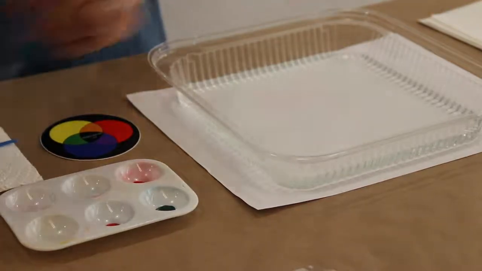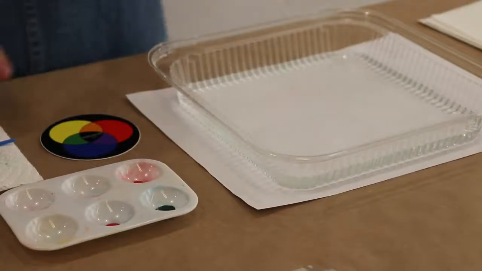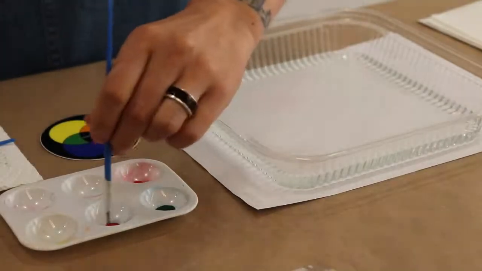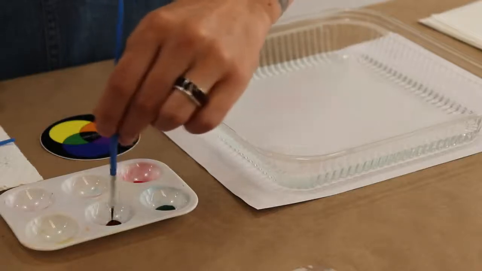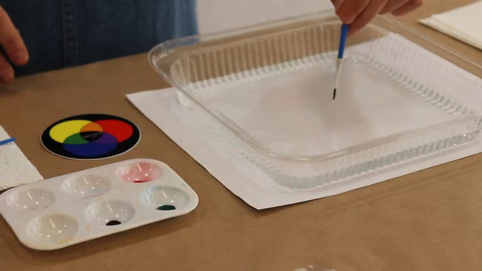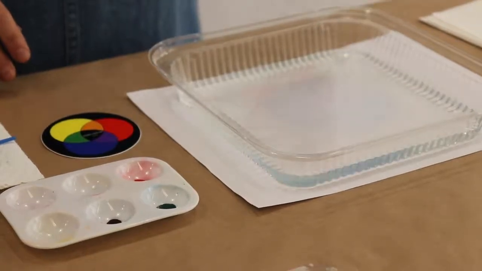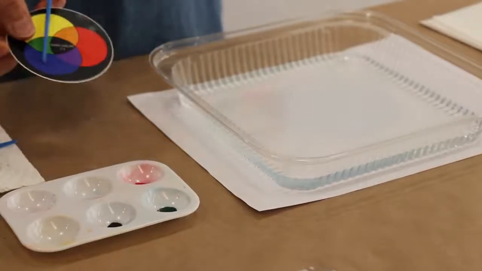You're gonna want to mix the red and the blue together. And you don't wanna have a lot of water left on your brush or that's just gonna water down your paints and your color won't be as vibrant. So let's see what happens. Mixing red and blue, and we get purple. So you can see that on your color wheel as well. Red and blue make purple.